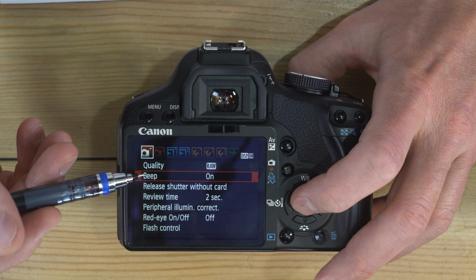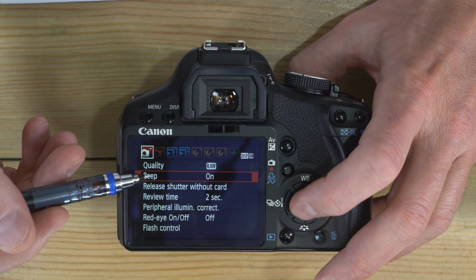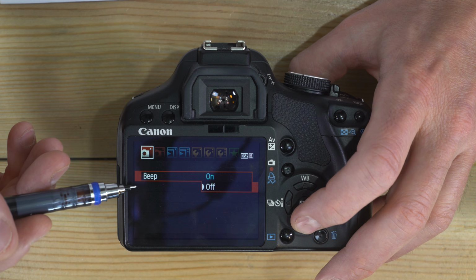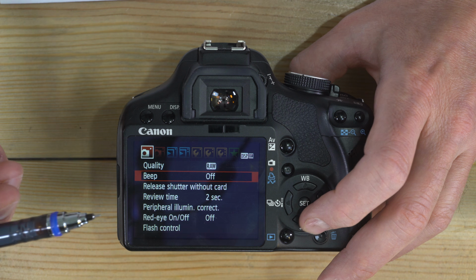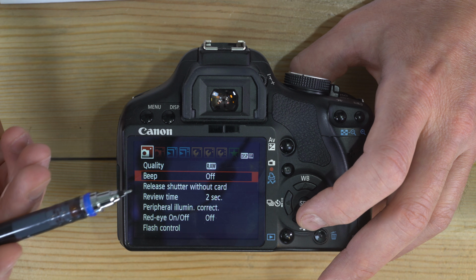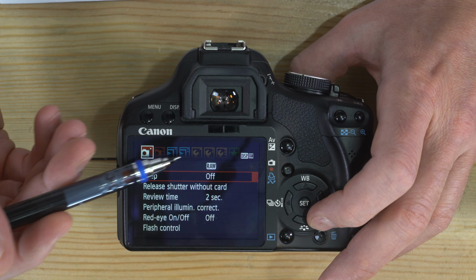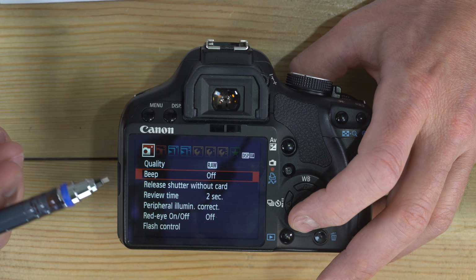Beep on or off is simply a matter of whether you want your camera to beep when it does stuff or not. I generally recommend off for this, simply because it's annoying. The beep is annoying. If you don't need to have that audio confirmation, there's no reason to have it.